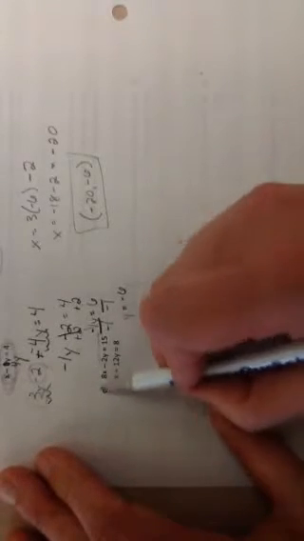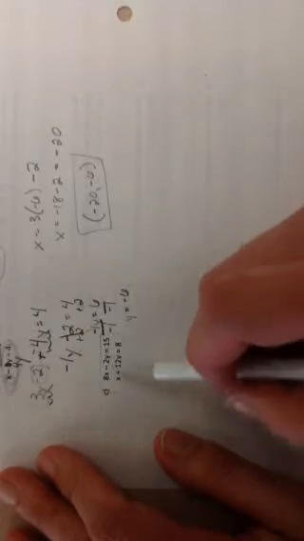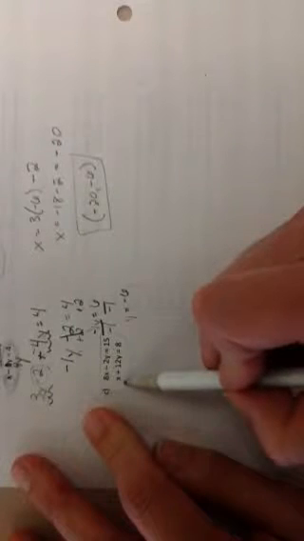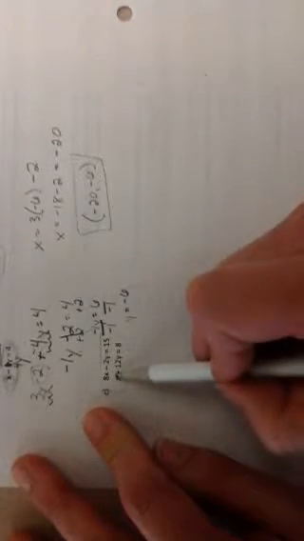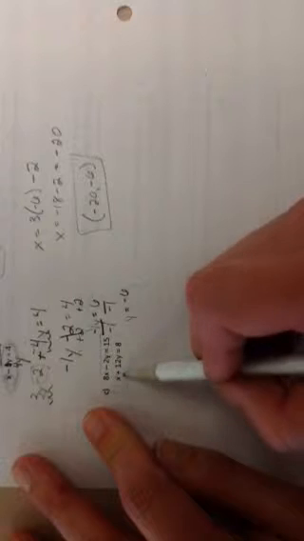Last one, one doesn't have any variables alone. So I have to pick which variable I want to get alone. Now, I could pick this x, I could pick this y, I could pick this x, and I could pick this y. And I am going to pick this x. And the reason is it doesn't have a coefficient, which means it's going to be easier to get alone. I won't have to divide by anything.